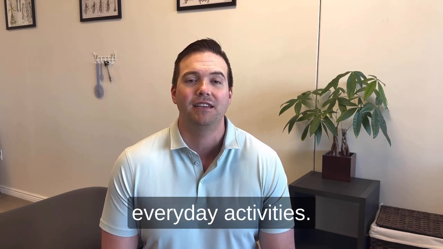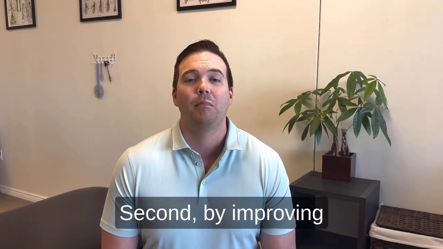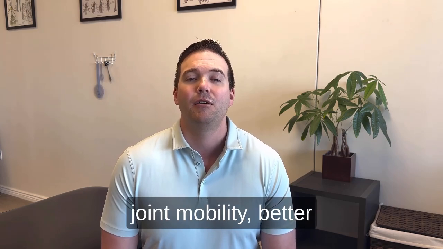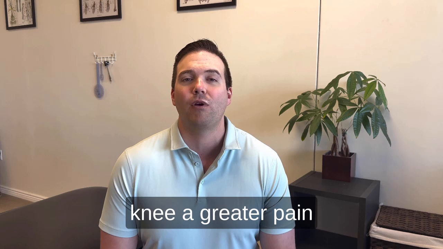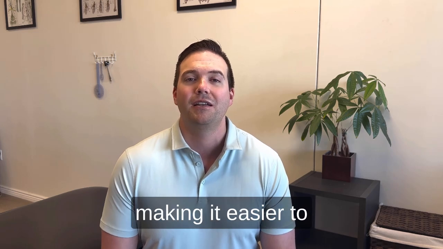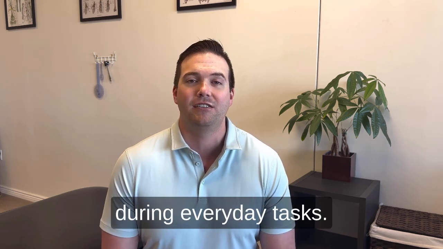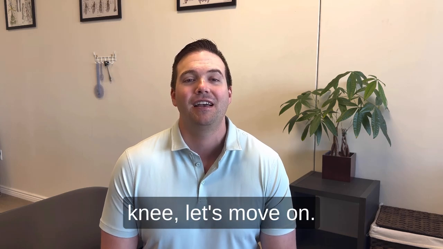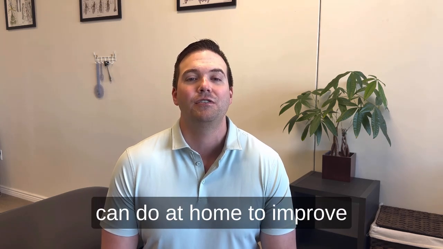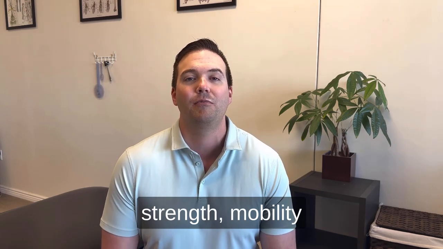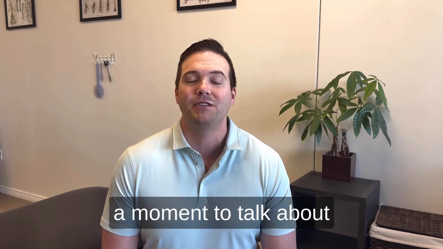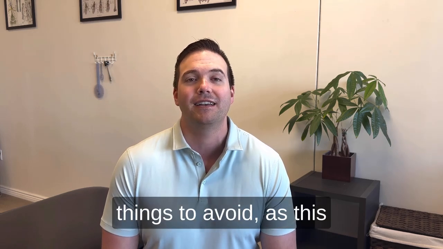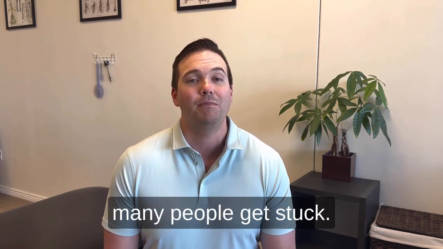Second, by improving joint mobility. Better mobility gives your knee a greater pain-free range of motion, making it easier to bend and straighten during everyday tasks. Now that you have a better understanding of what's happening inside your knee, let's move on and talk about what you can do at home to improve strength, mobility, and overall comfort. But first, let's take a moment to talk about things to avoid, as this often is a point where many people get stuck.